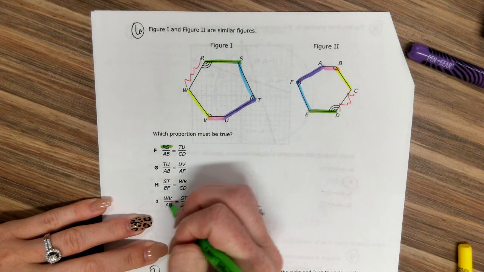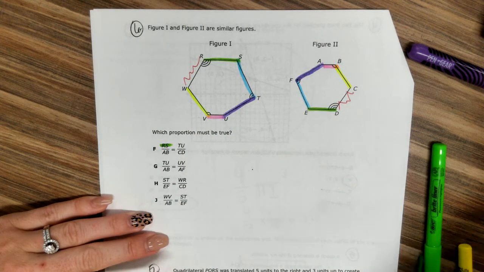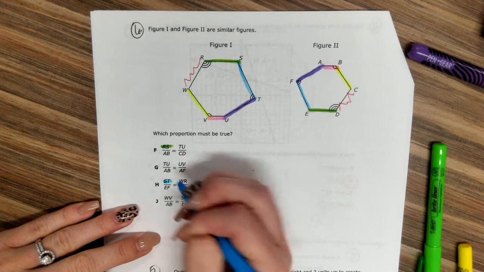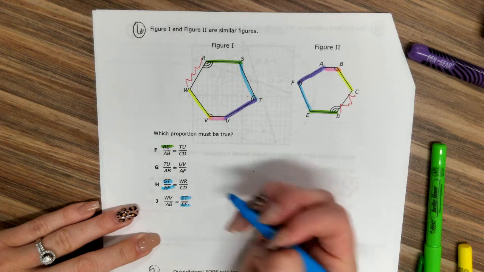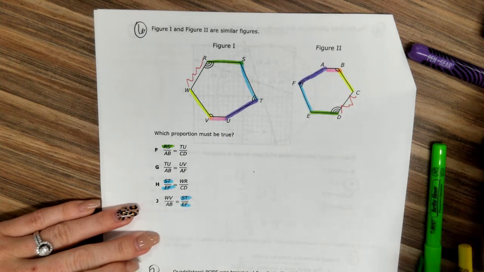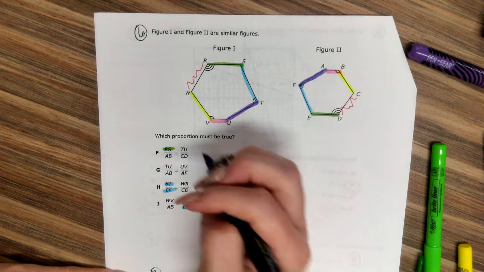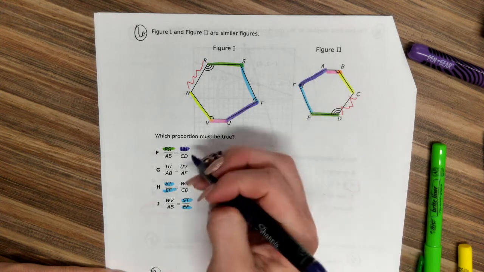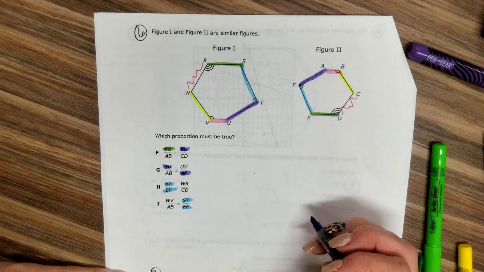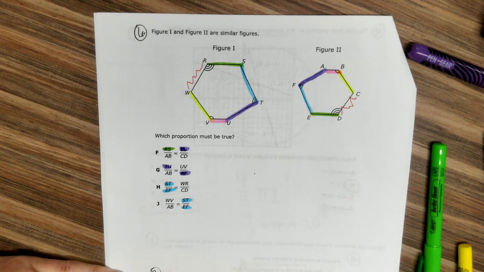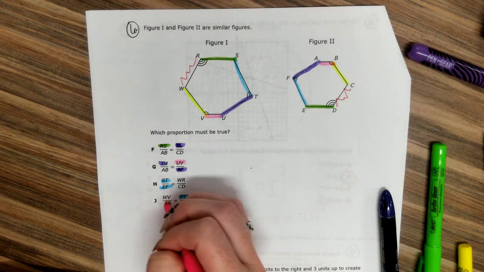Do y'all see anything? Nope. All right, blue, I have ST or TS. Here's ST and FE or EF. It doesn't matter which way you say it. Now remember how to do this, right? TU and AF. Do you see another one? Y'all tell me if I forgot something. UV and AB.